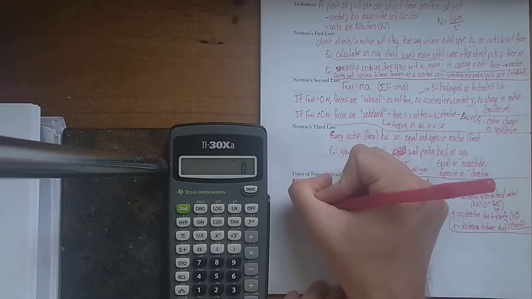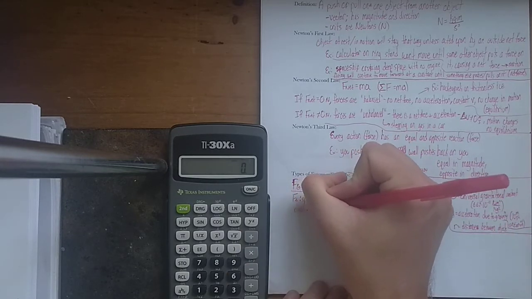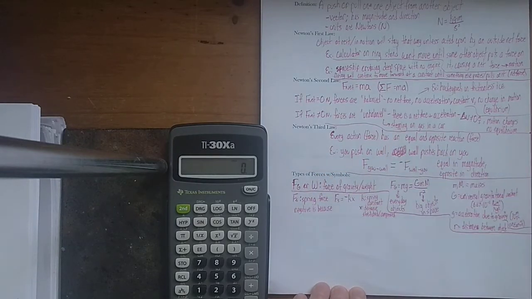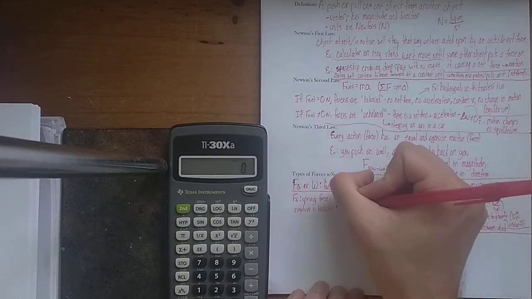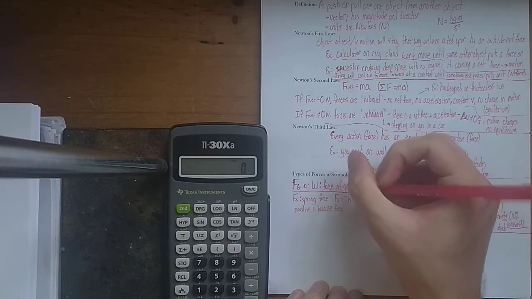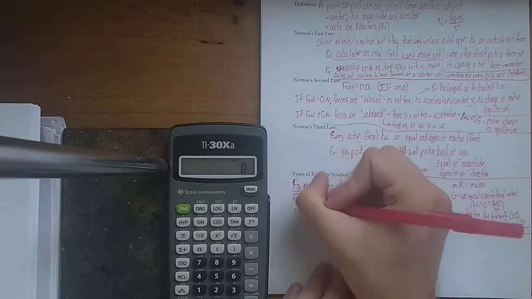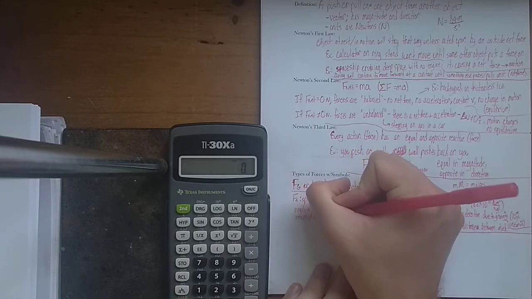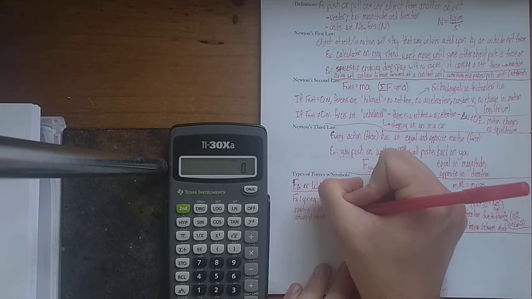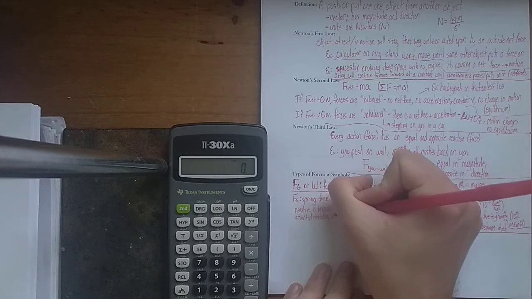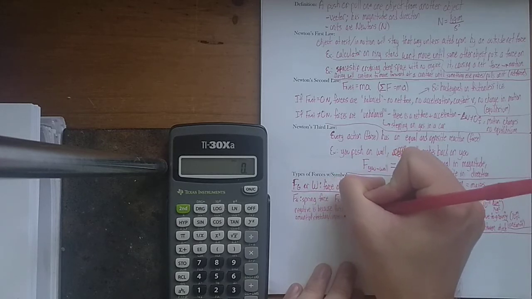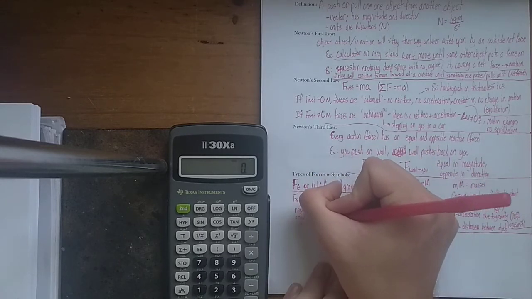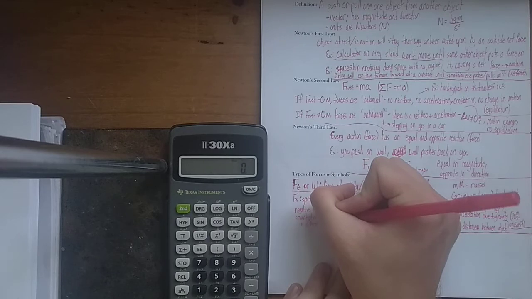The reason that it's negative is because the force and the amount of stretching or compression are in different directions.